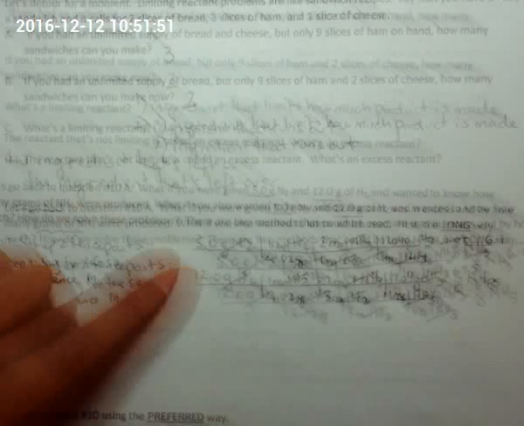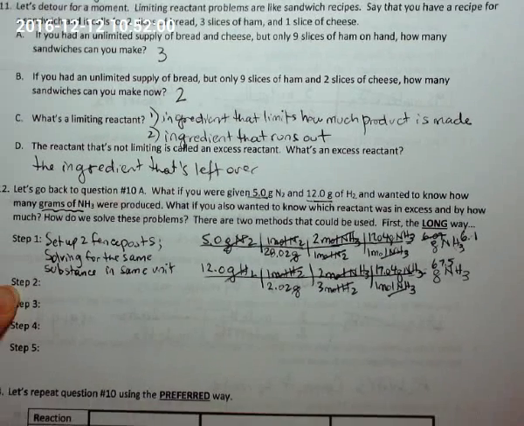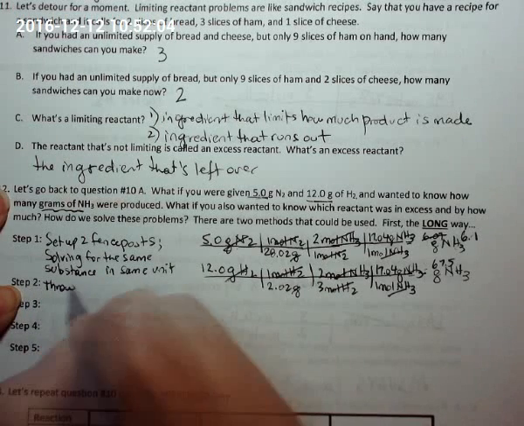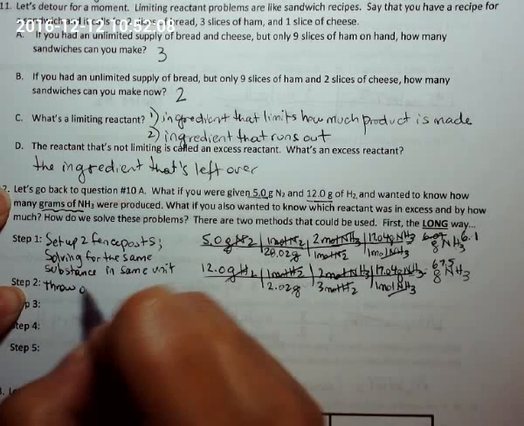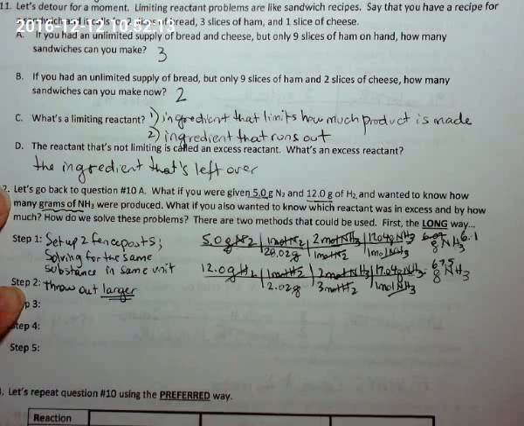Okay? All right, so step 2. We're going to throw out the extraneous solution. One of these solutions is extraneous. What does extraneous mean? Like, doesn't fit in. It's wrong, right? Which one is the extraneous one? It's the larger one.